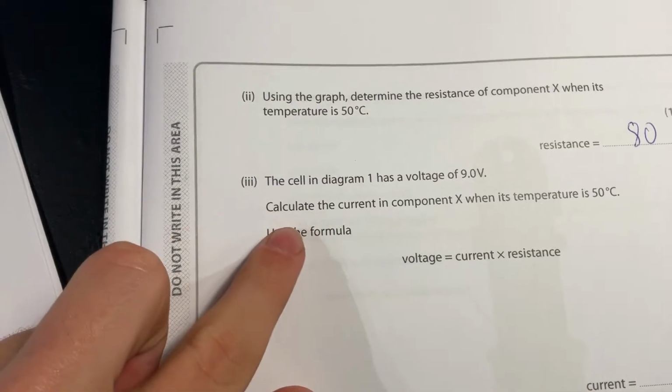So the cell in diagram 1 at the start of the question has a voltage of 9 volts, right? So this is the question.